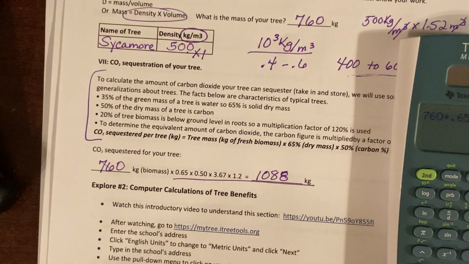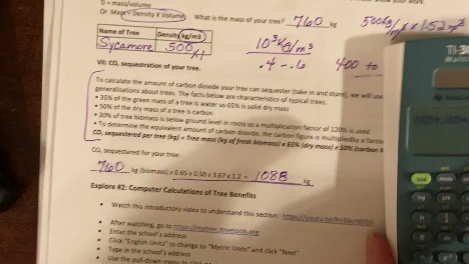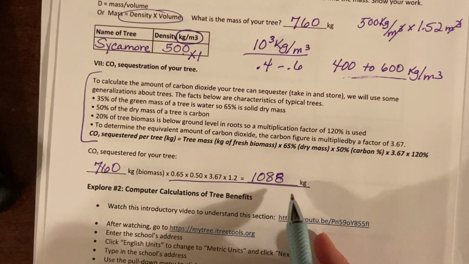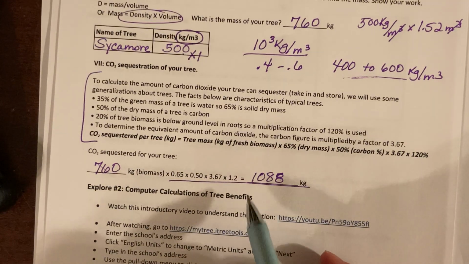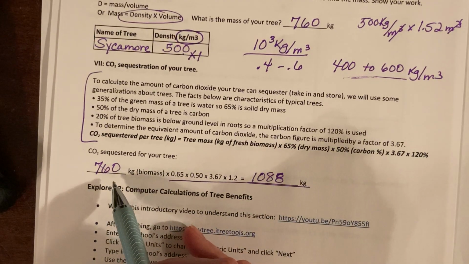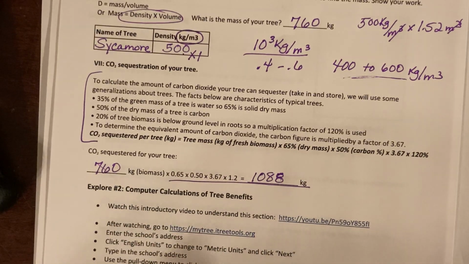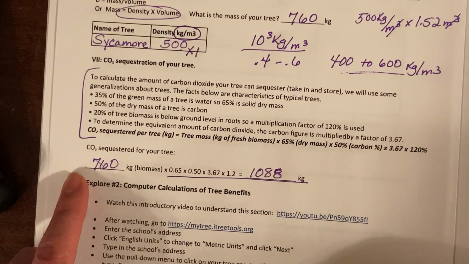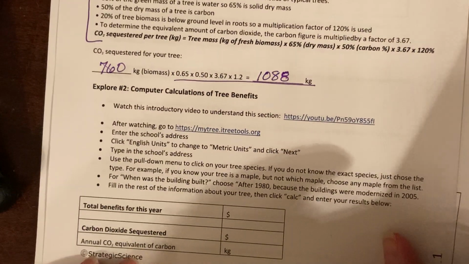So it takes in the carbon dioxide, and then the oxygen does not stay, but the carbon stays in the body. So the carbon is going to be less than the actual carbon dioxide that was taken in. There's more carbon dioxide taken in, and then the carbon from that carbon dioxide stays in the tree. So that's why this number's higher than that. Okay.